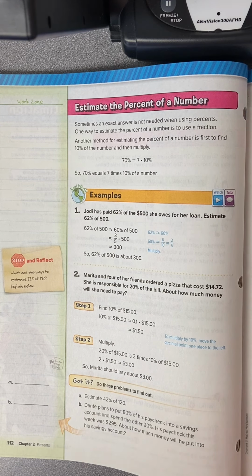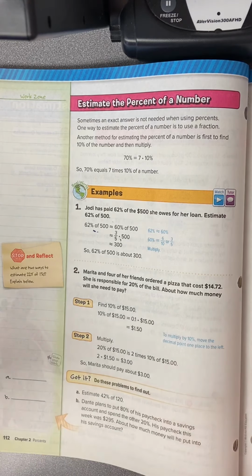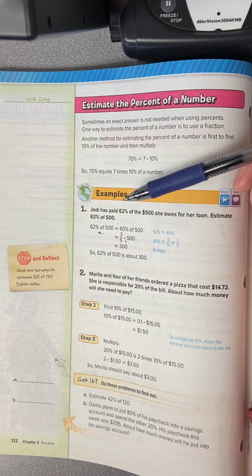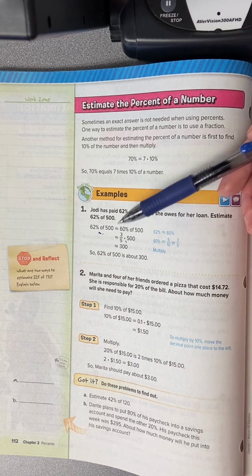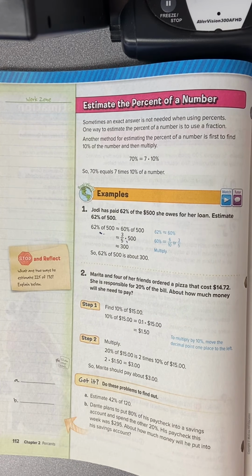So let's look at example 1 here. Jody has paid 62% of the $500 she owes for her loan. Estimate 62% of 500. So we're not going to find exactly 62% of 500, we're going to find about what that is. How that process works, 62 would round down to 60. So we're going to find 60% of 500.